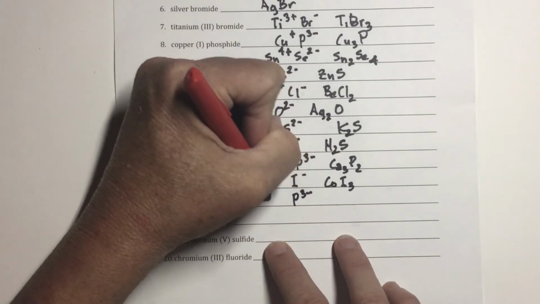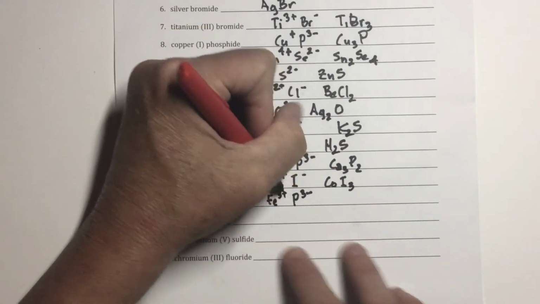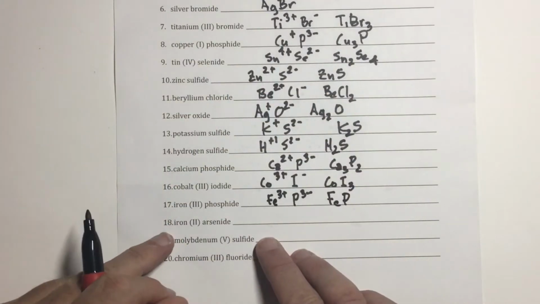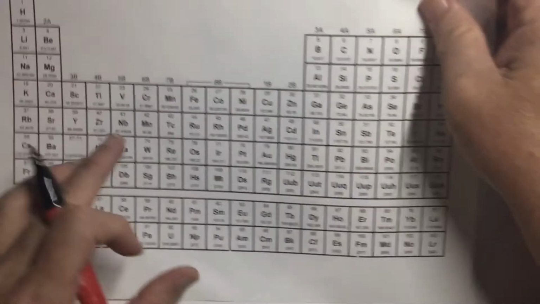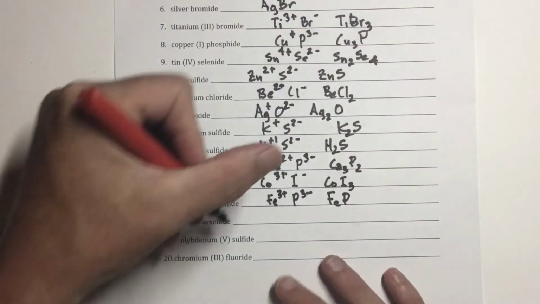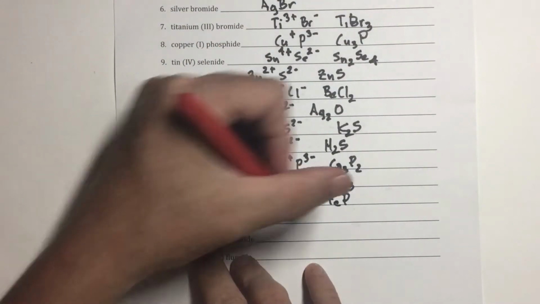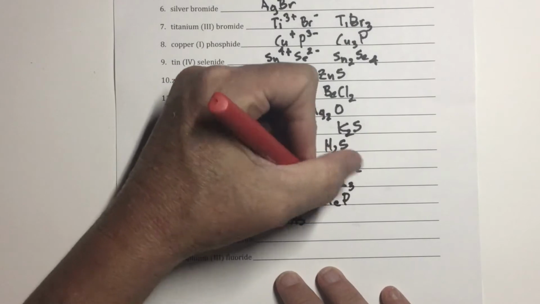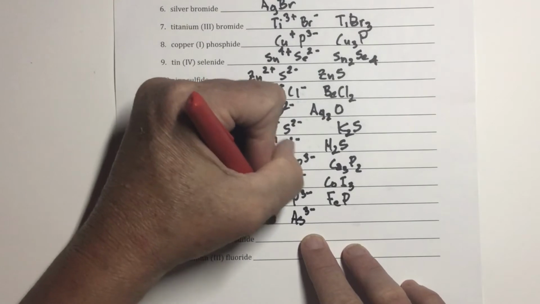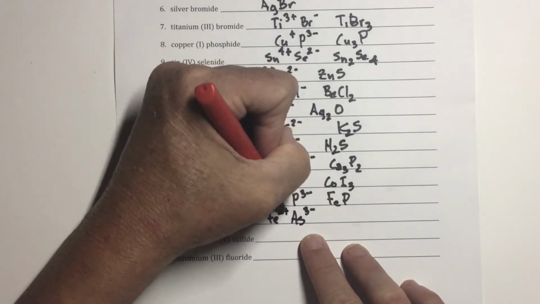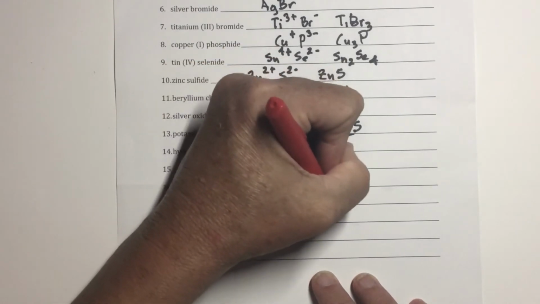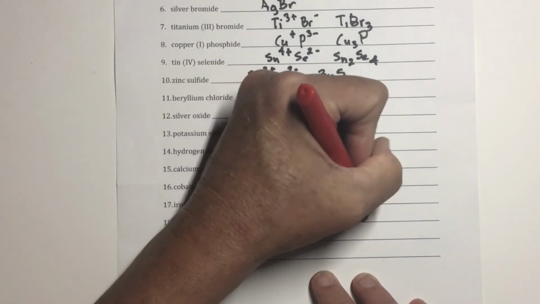Iron 3, given the name, has a charge of 3+. So that's just going to be FeP. Iron 3 arsenide. Well, there's arsenide right there. It's in the same column as phosphorus, so we can pretty much... Oh, wait a minute, but this is iron 2. Hold the phone. Don't get too excited here. Arsenide has a charge of -3. Iron, in this case, has a charge of 2. So, crisscross those. We will have Fe3As2.